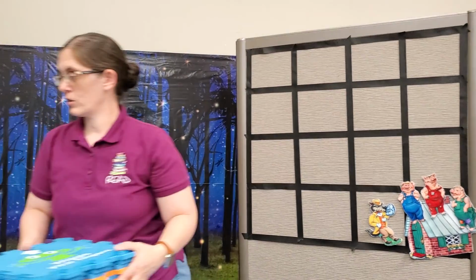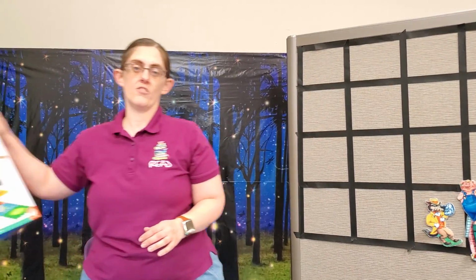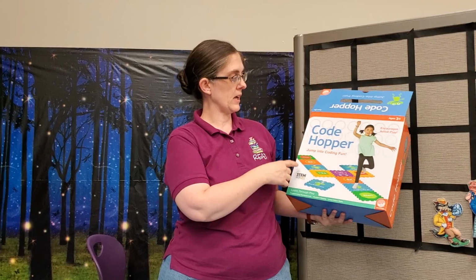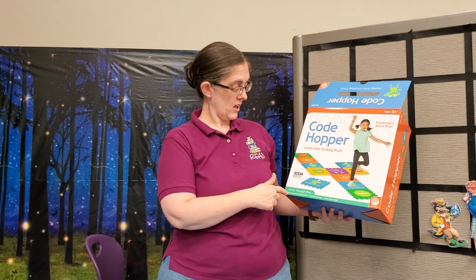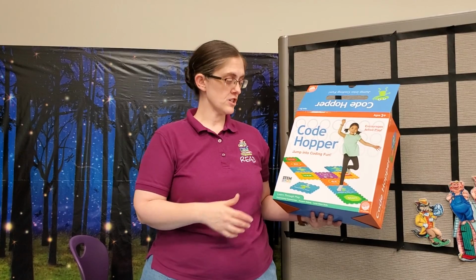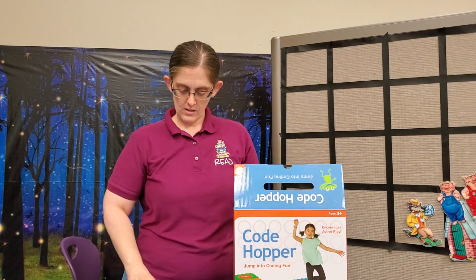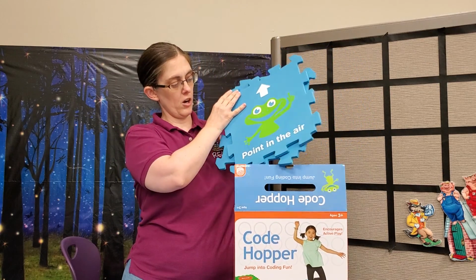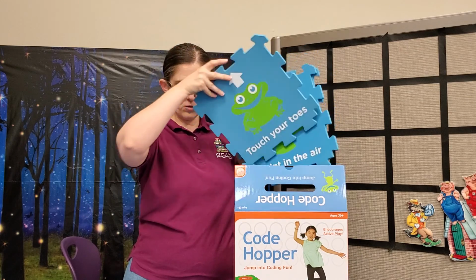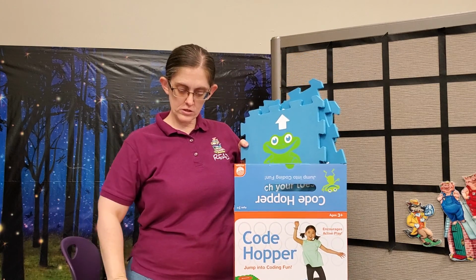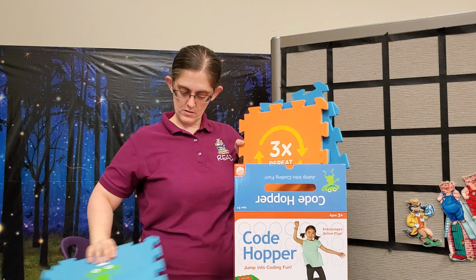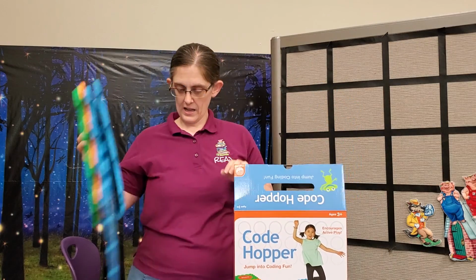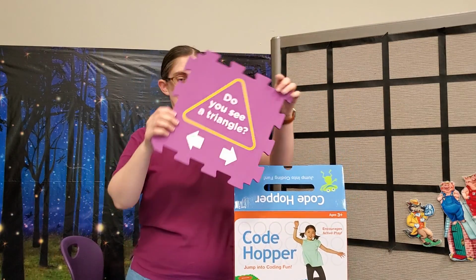Another way we can do coding is there's lots of games that do coding. This one is called Code Hopper, and it's one we have at the library that you can use, and you just lay it out kind of like hopscotch, and it has instructions on it of things you can do, like wiggle your fingers, point in the air, touch your toes, and then there's also like repeat 3 times, a stop, and then there's also some directional things.